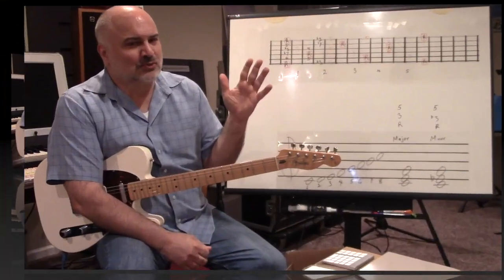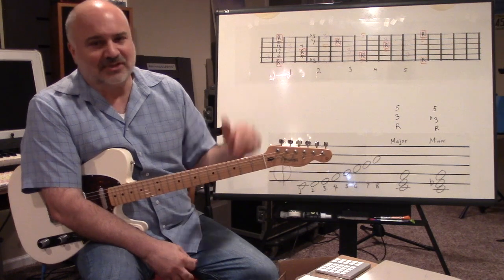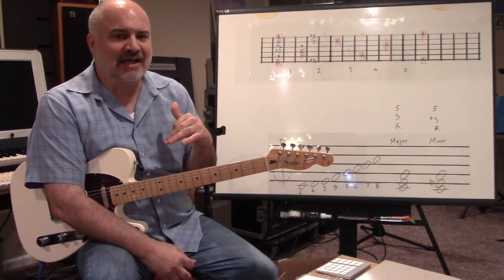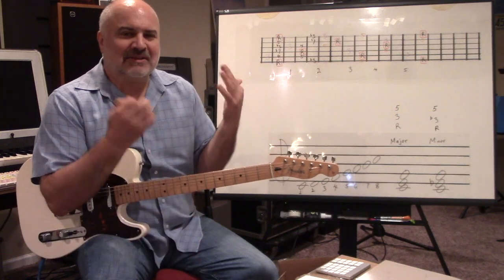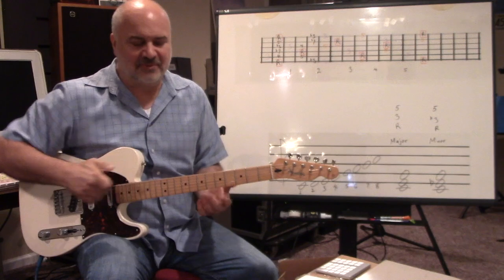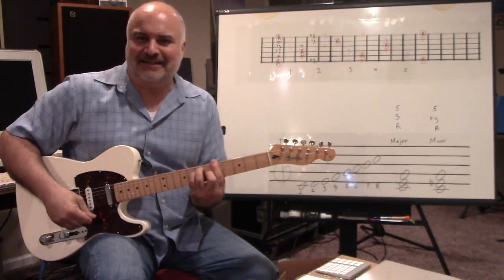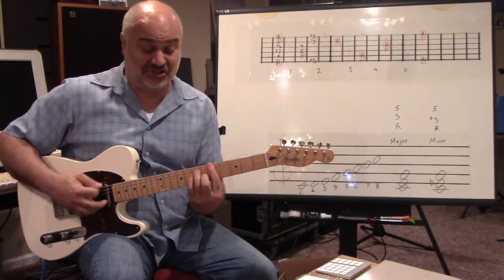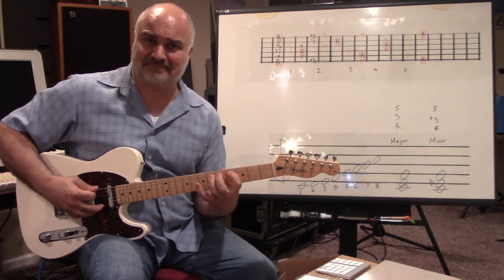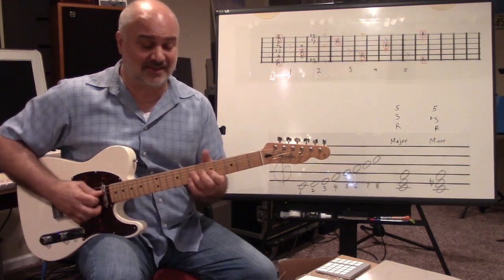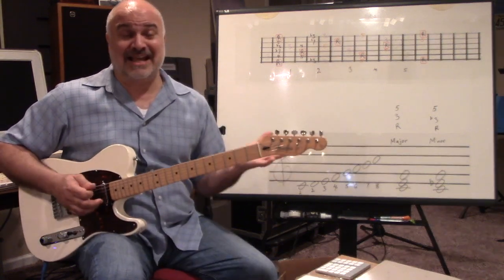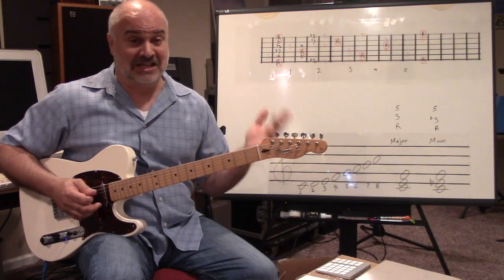All right? This is one of my favorite musical mysteries, okay, is how this minor pentatonic scale sounds and finds its home within the context of a major sounding harmony. It's just so cool. You've got this major third. Why does that sound so cool? I don't know, but it's great.